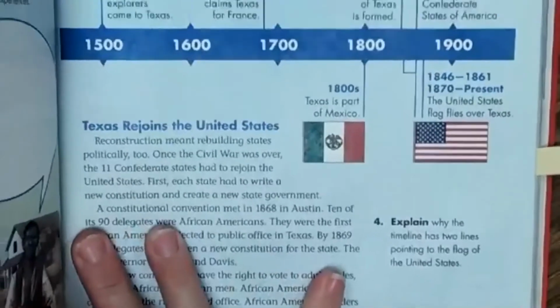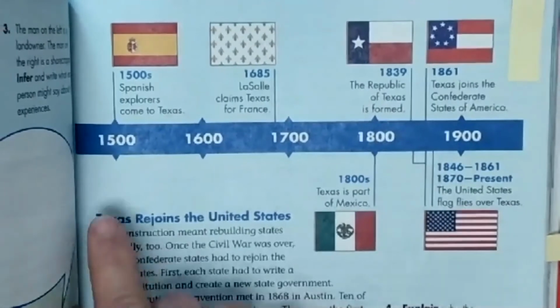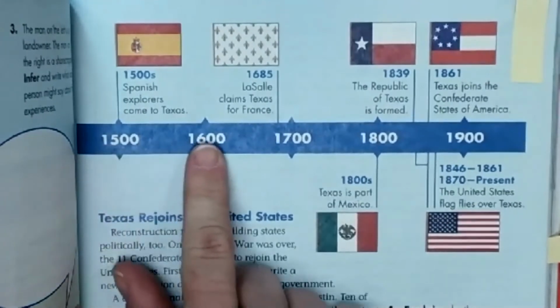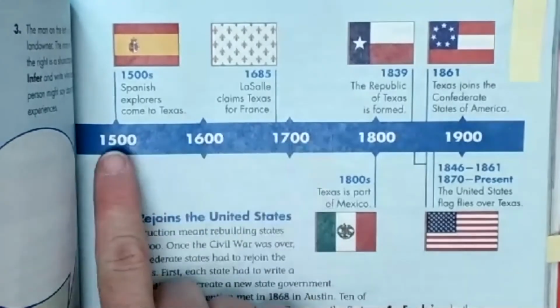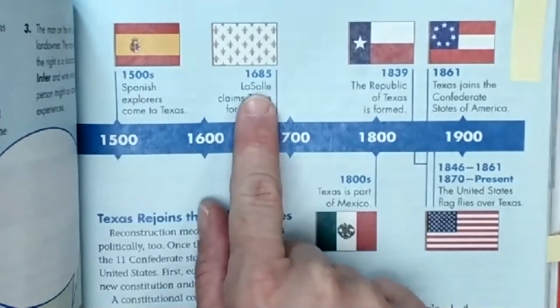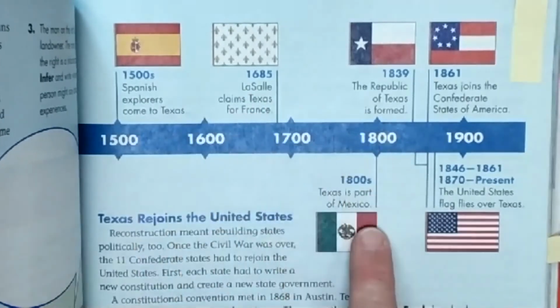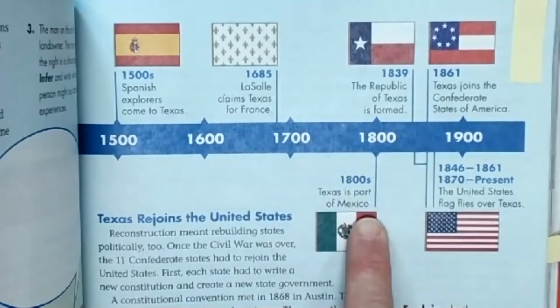Here we have a timeline. Timelines are just number lines, just like in math, except instead of counting things, they're counting the years. So the year 1500, Spanish explorers. 1685, La Salle claims Texas for France, Spanish, France. Texas is a part of Mexico.